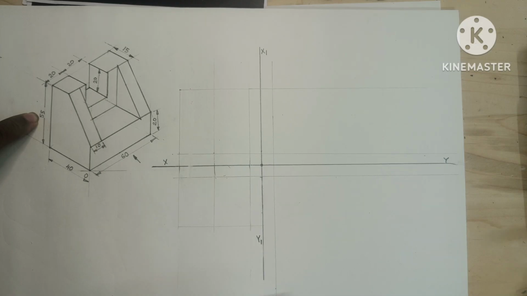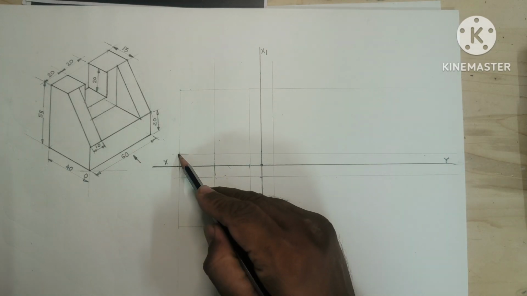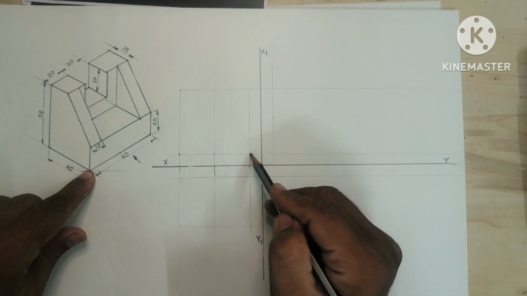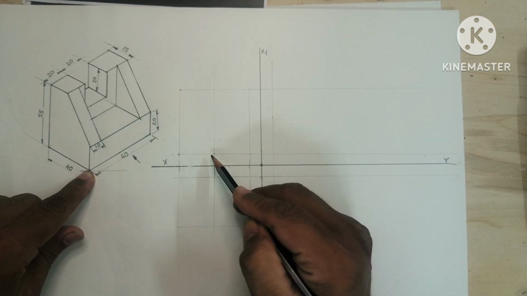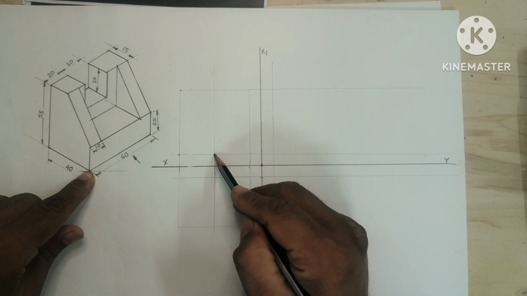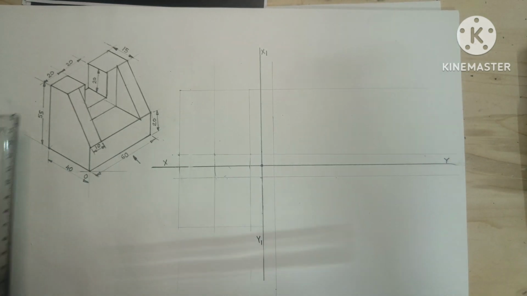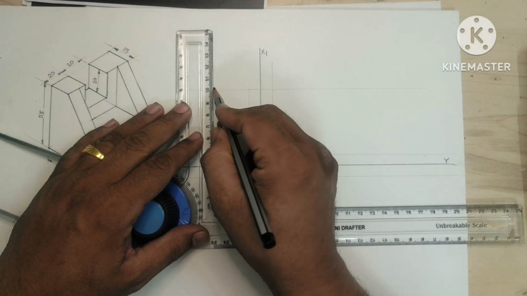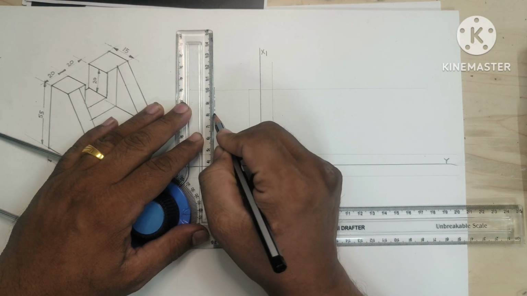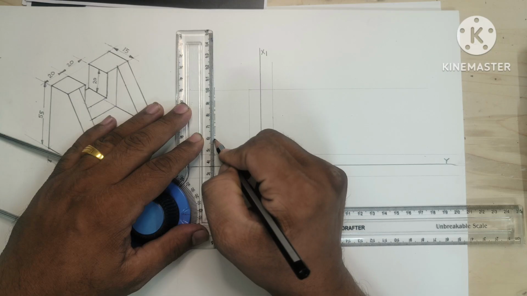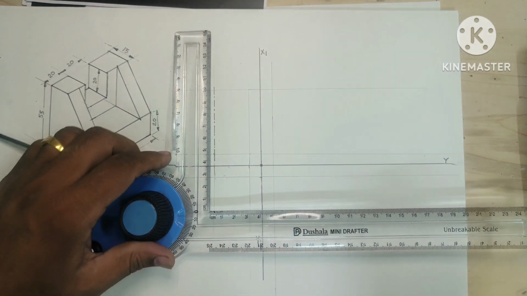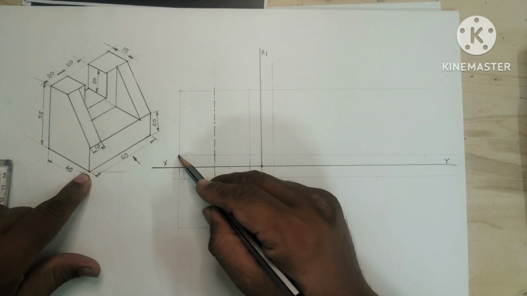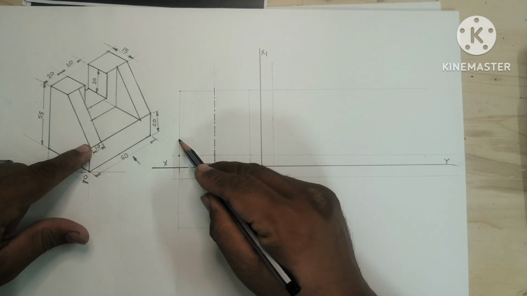First of all I will take the dimension from this point. From this point the dimension is 60 millimeter up to this point. I have taken the center point at 30 millimeter. I will mention the center point here. This is the center line. Okay, from this center line, from this O point, this distance or this height is 20 millimeter.